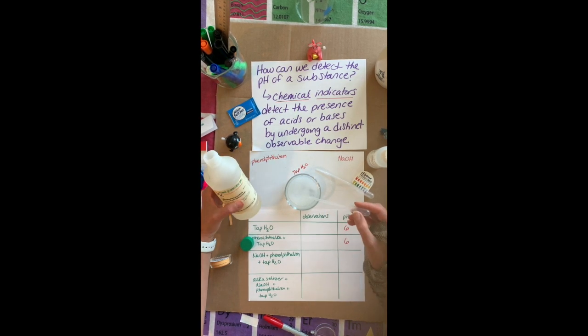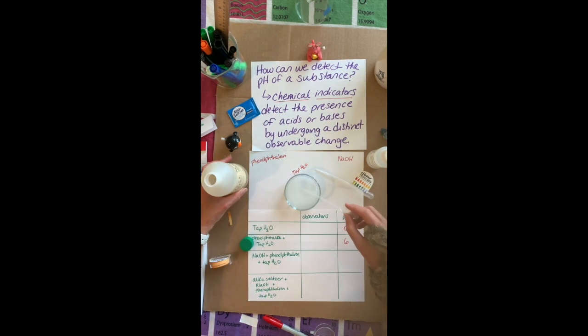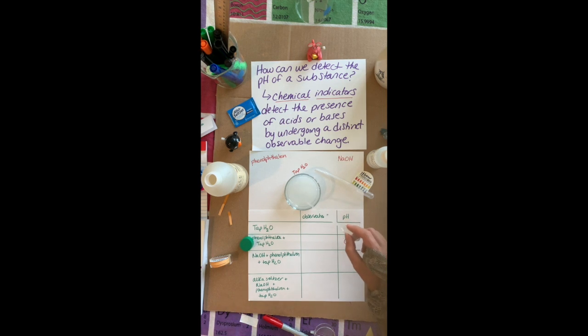And you're going to notice, by the way, it's really hard for you to see in this bottle, but this is a clear liquid. It looks just like water on its own. It looks kind of a little cloudy in there with that water. I put a lot in.